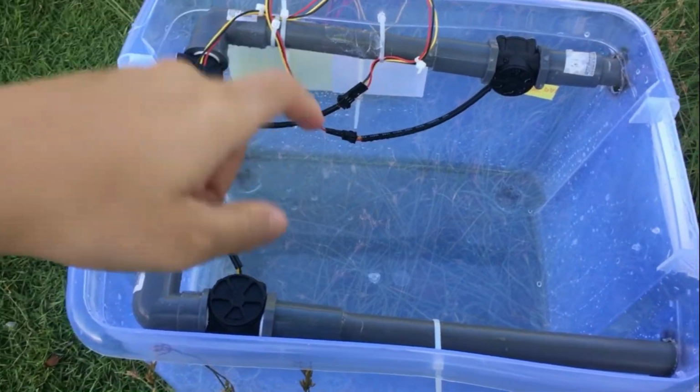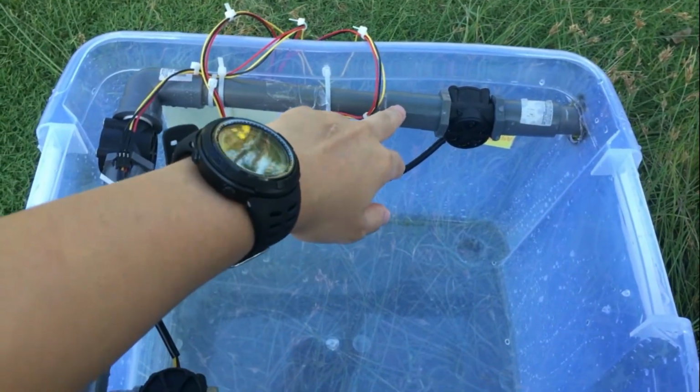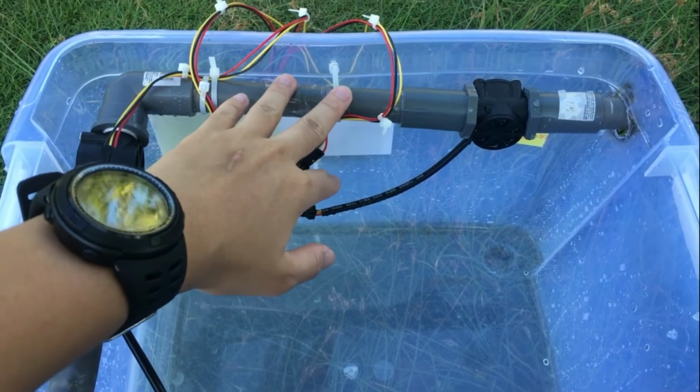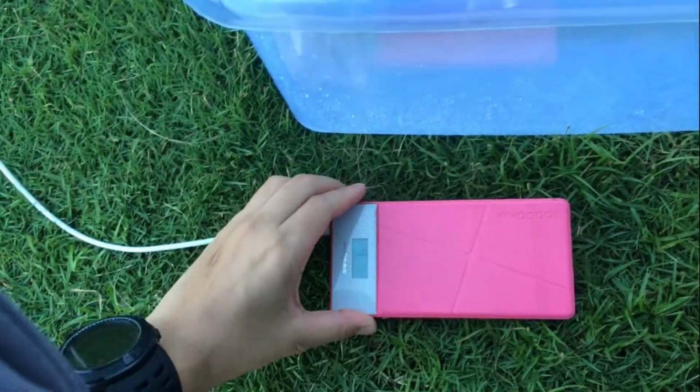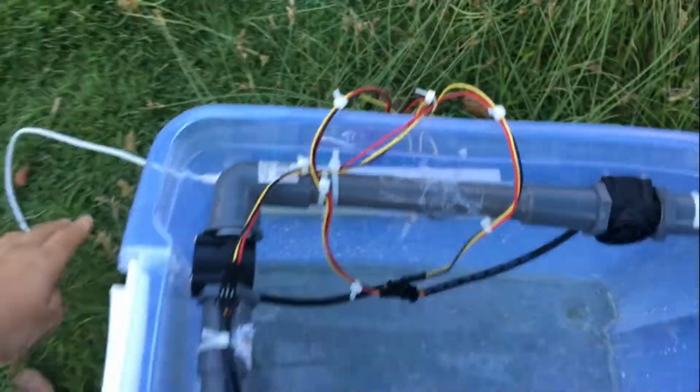Now, we will simulate leakage at location B. In this case, the pipe at location B has a small hole so that water will come out from it. Before we start, make sure the ESP32 is connected to power and the network connection.